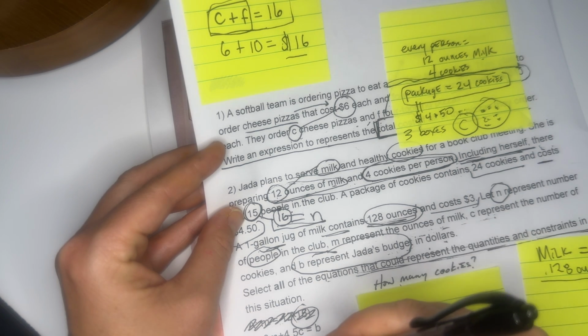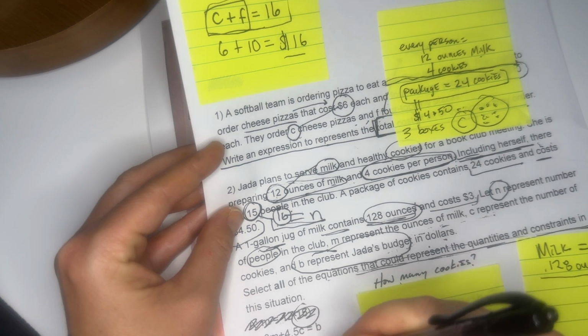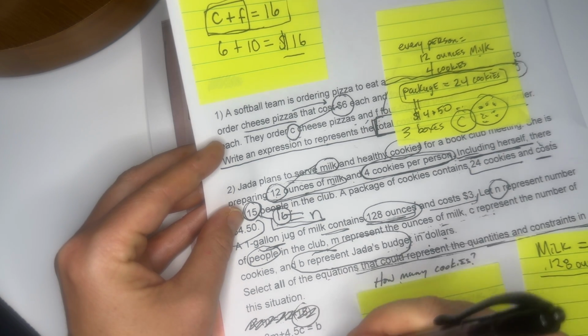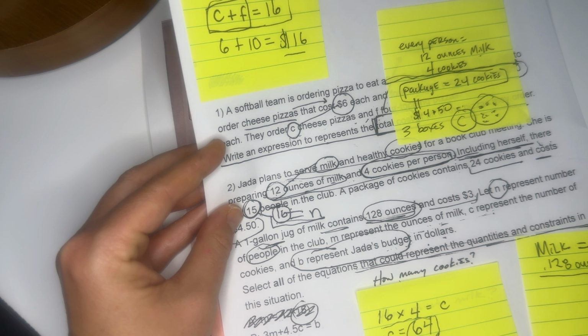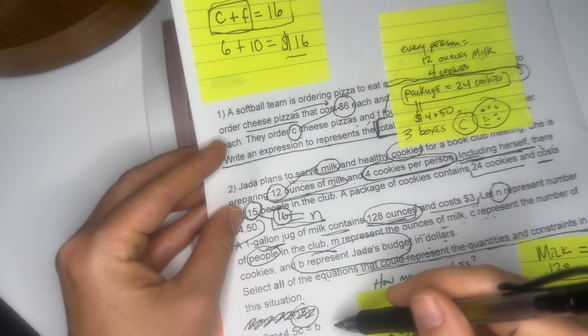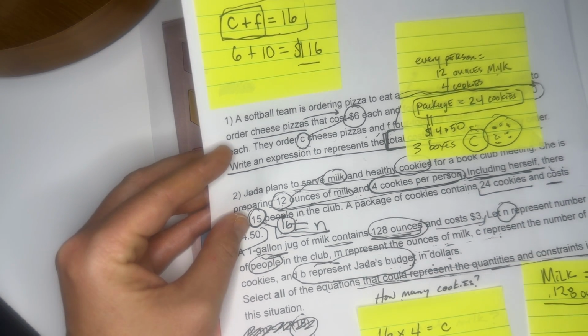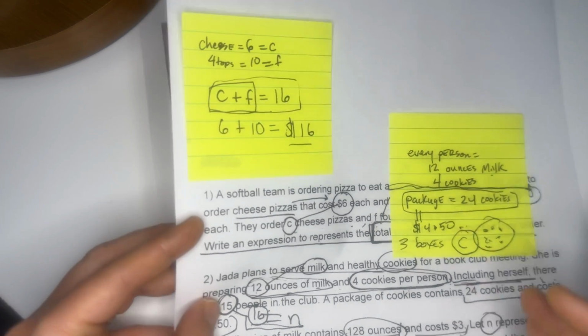So she doesn't need that many boxes of cookies, so I'm gonna eliminate. She only needs 3 boxes of cookies. So do I like this one? So the budget should be 450 times the amount of cookies.